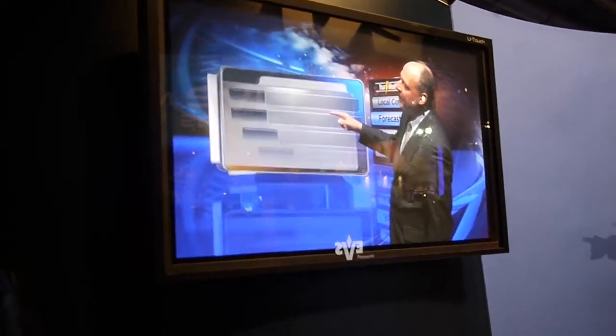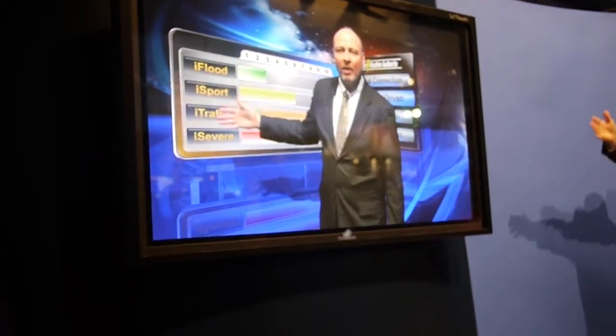I-factor data is impact data, where you actually talk about how the weather is going to impact some of the activities that your viewers are doing. Again, it allows you to connect to them at a completely different level.